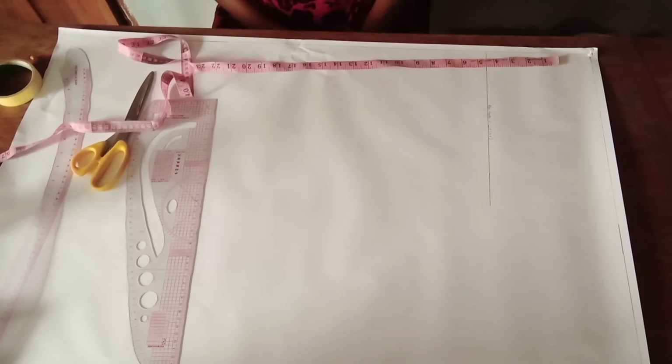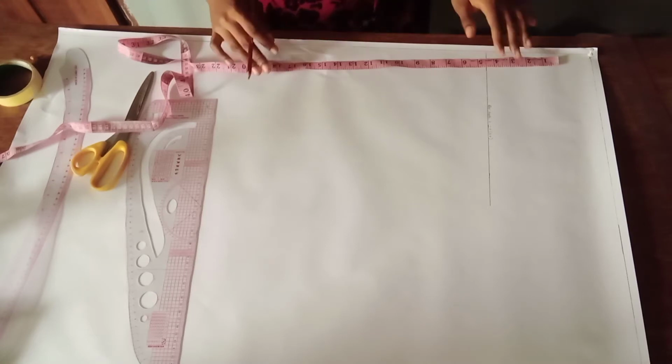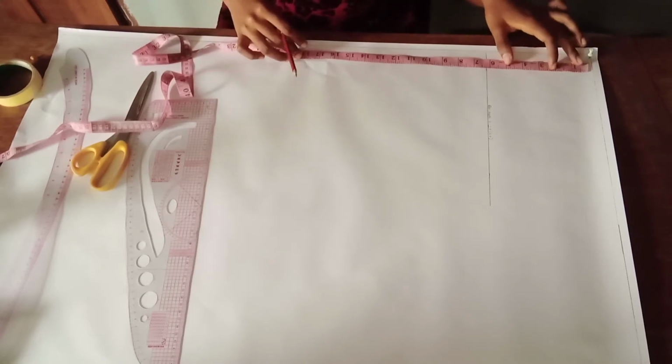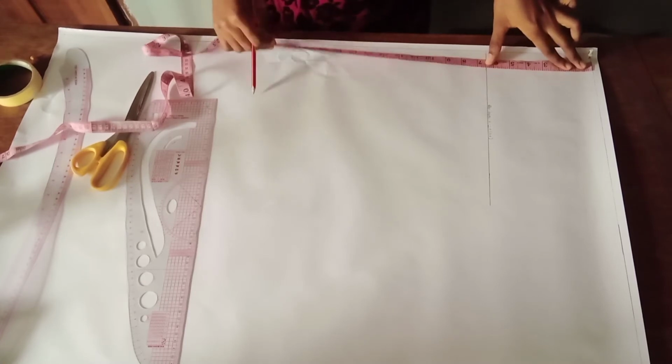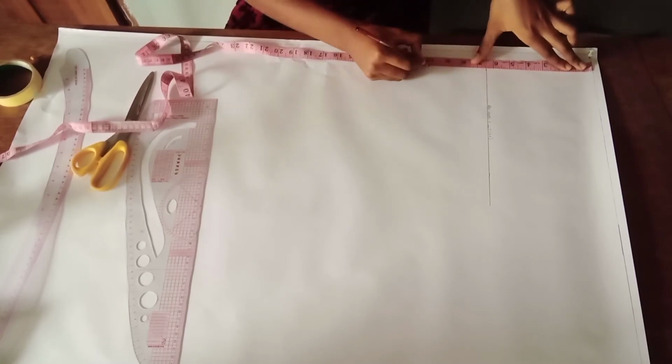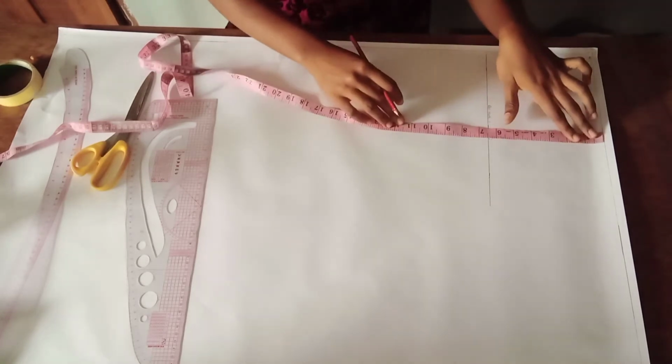After the hip depth measurement, I'll take my crotch measurement. My crotch is 11.5. So 11.5 minus 1.5 is 10. I'll measure 10 as my crotch height, 10 inches.